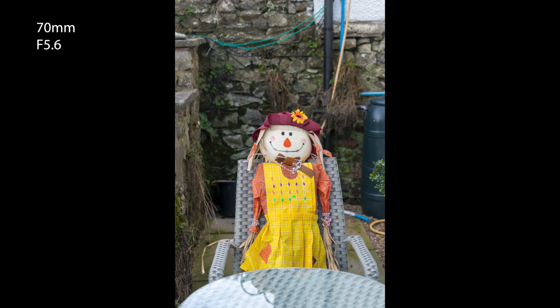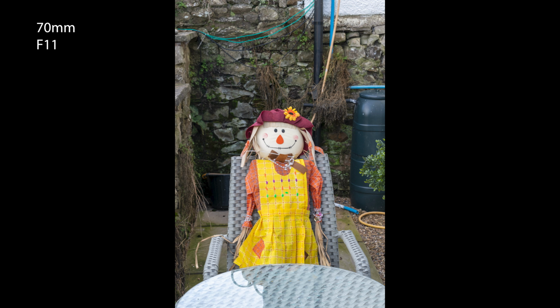Let's look at f5.6. Now the background is starting to become sharper. In this case I can't really illustrate how much distance you'd need to put between your subject and the background because my photo is cropped in more and I can't show you the further background. But you get the general idea, things are going to get sharper. So it's not going to come as any surprise to you when I show the shot taken at f11. And here it is at f11. We've pretty much got everything in the frame still in focus.